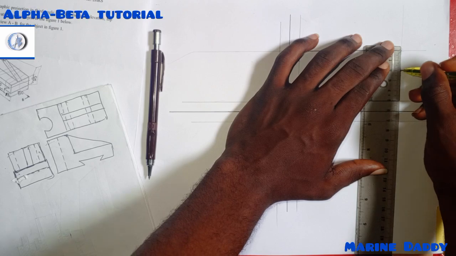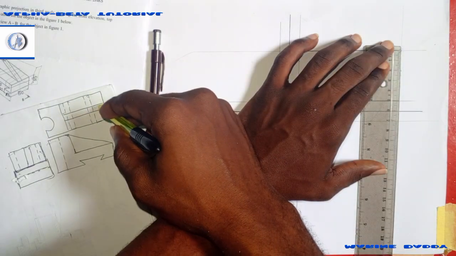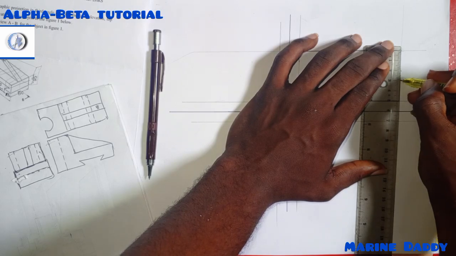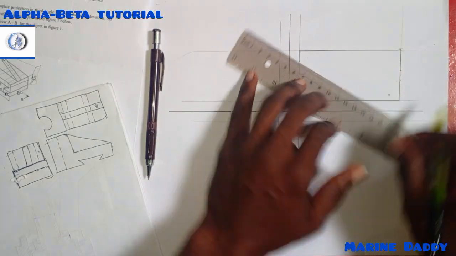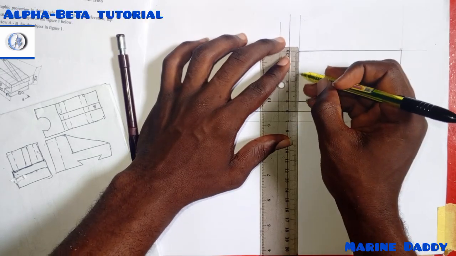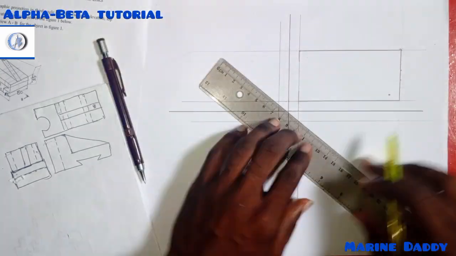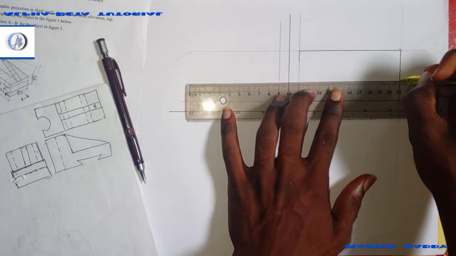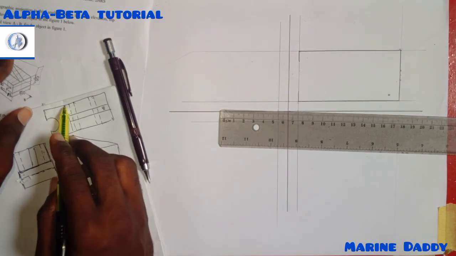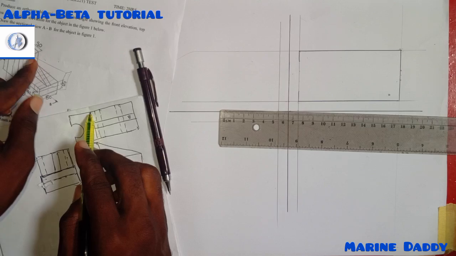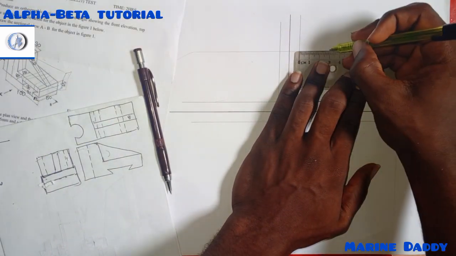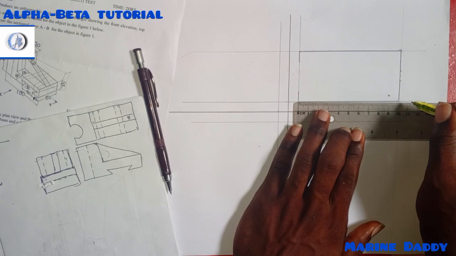From 25, they say this has a span of 10, so I'll balance the 10 at the middle. From here to here is 30, and from here to here is 30, so I'll measure 30. Come here, measure 30.